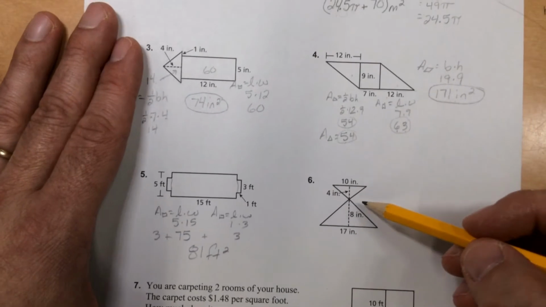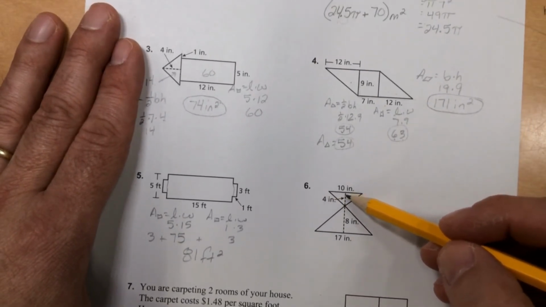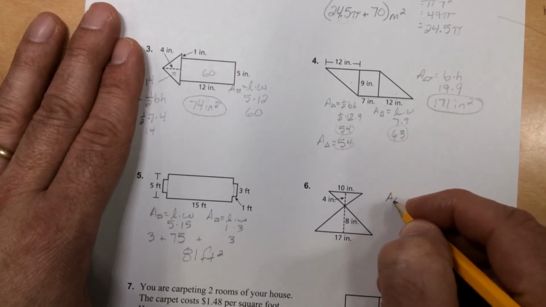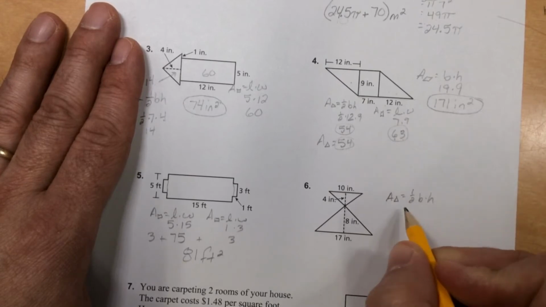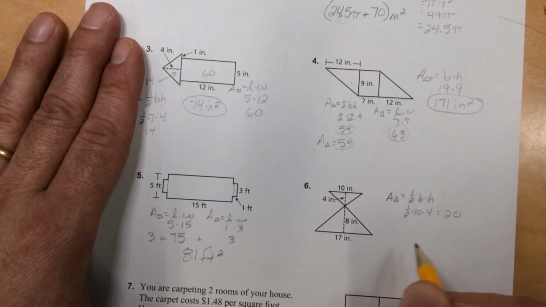Here I have 2 triangles. I have a 4 by 10 and then an 8 by 17. So area of a triangle is 1/2 base times height. So 1/2 times 10 times 4, which would be 20.